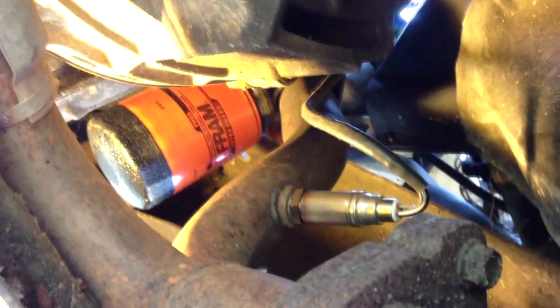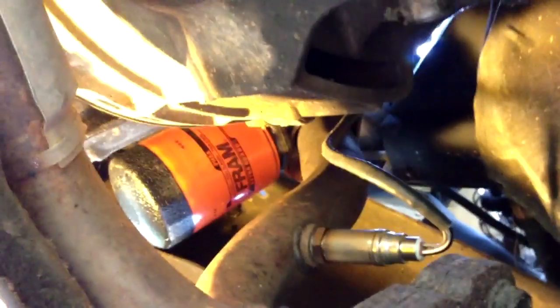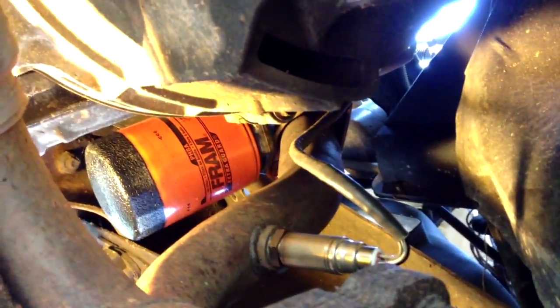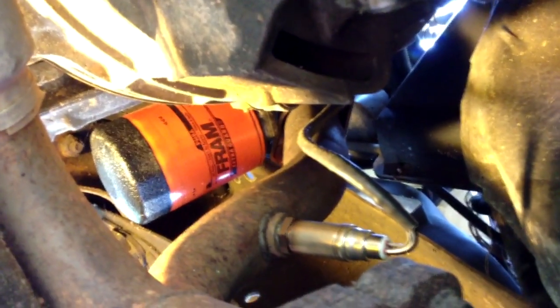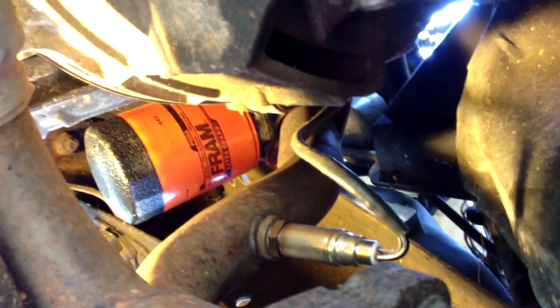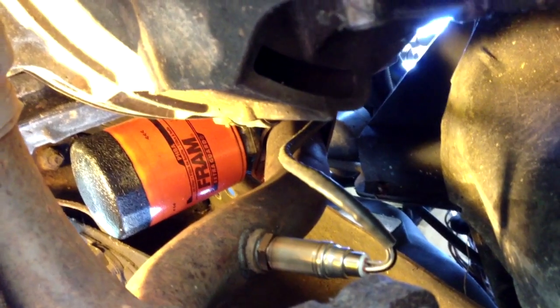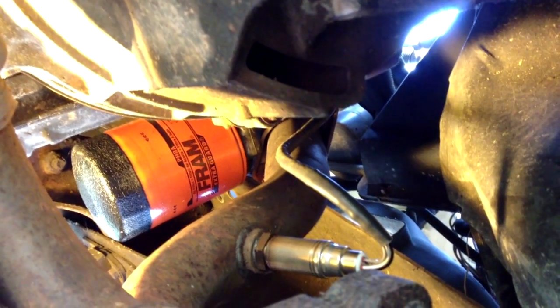Okay, there we go. We got the new one in. Didn't take but about half a second. And by the way, it is a 7/8 wrench that works in it. You just got to get it loose just a little bit. A smaller adjustable wrench, if you got one.